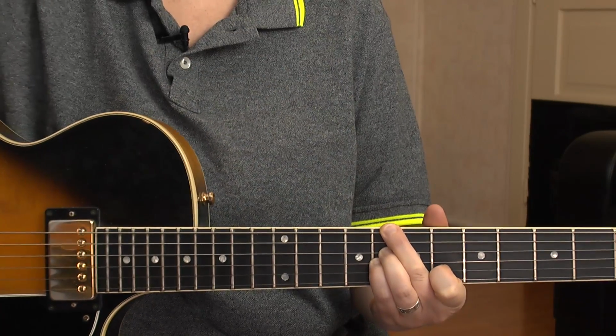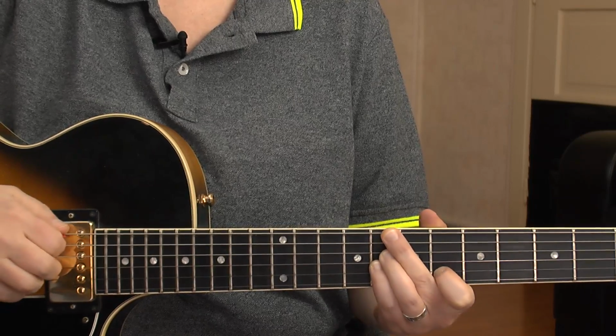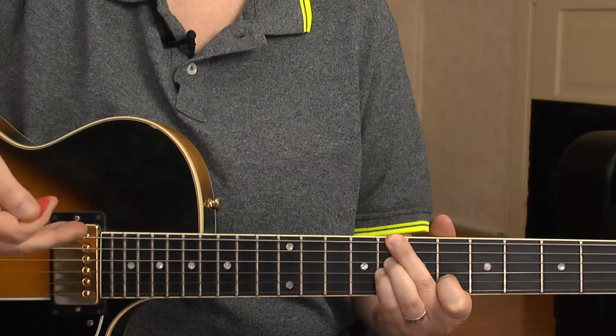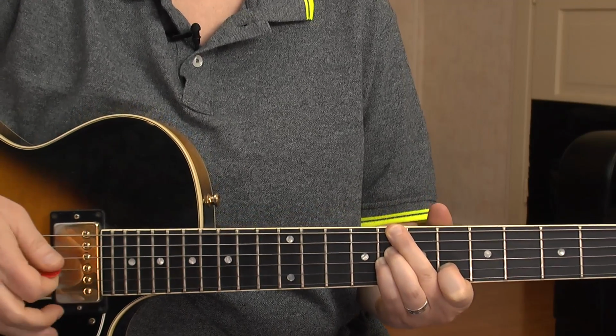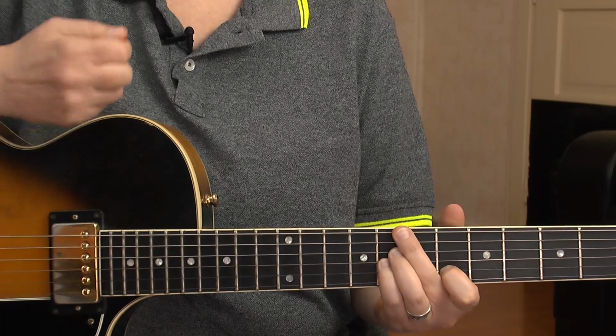So it's stacked above the 7. We have to call the upper names: 9, 11, 13. So this is a C minor 11. You could also say C minor 7, 11. All right. And we don't have a 9th in here, all right? So this is the only thing we can play.